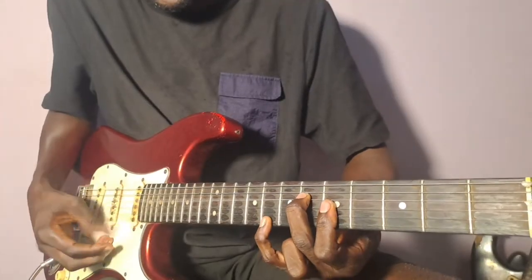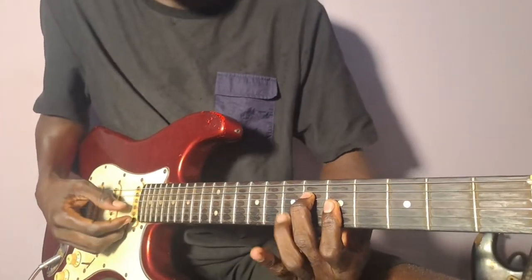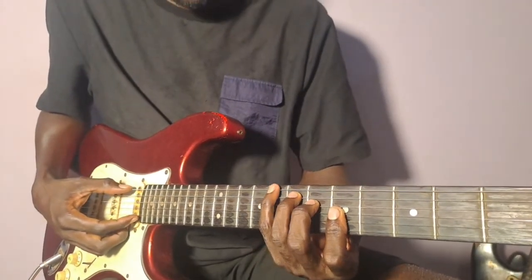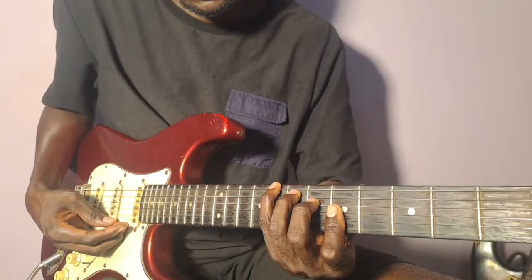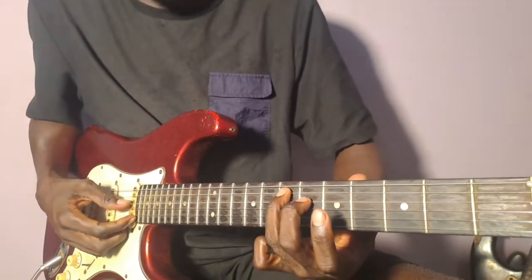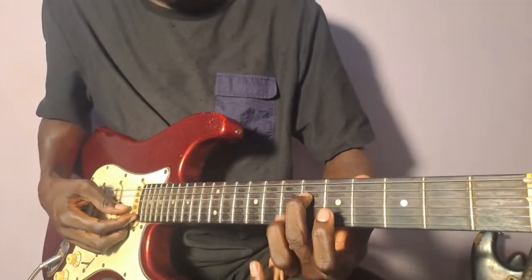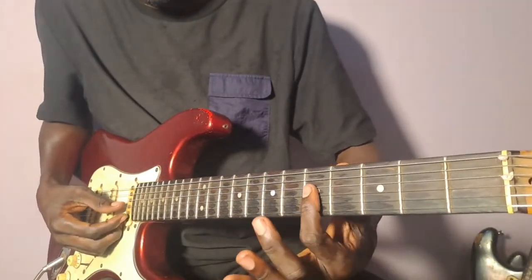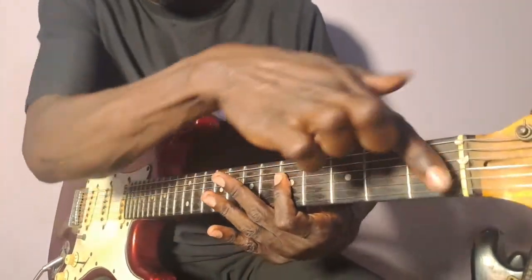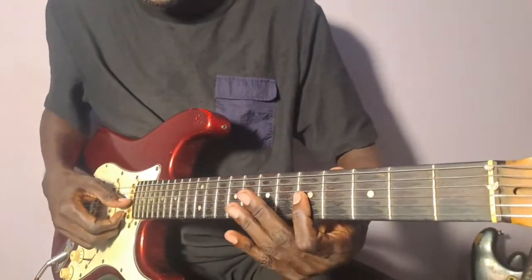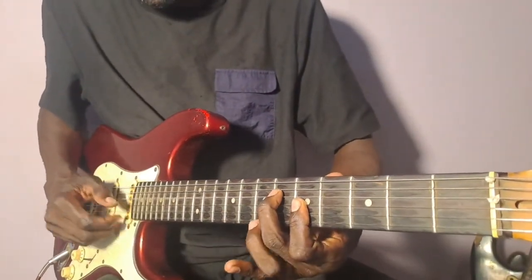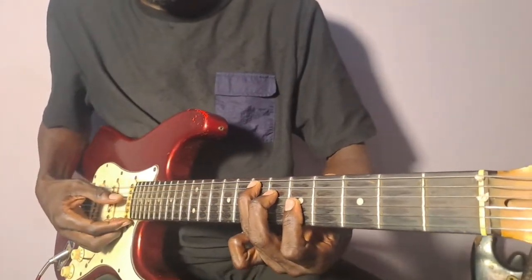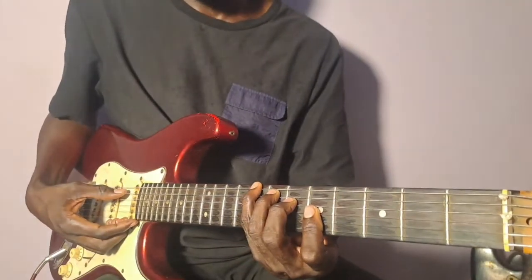So this is C augmented, or we can play here too, because we have another E here, Mi, and we have another Do here. So you can choose to play it 1, 2, 3, 4. That is E, G sharp, C, E. Second string, third string, in the fifth position. Second and third string, then C string, sixth position, fourth string. Fifth string, seventh position. Then back to C again.